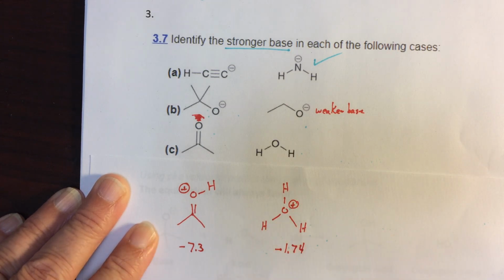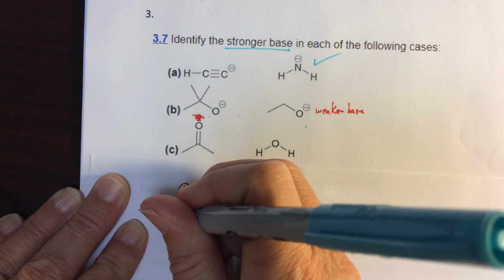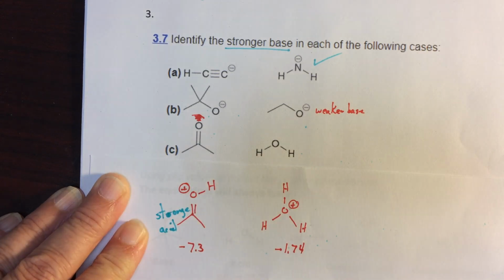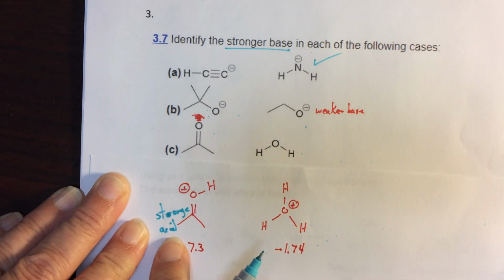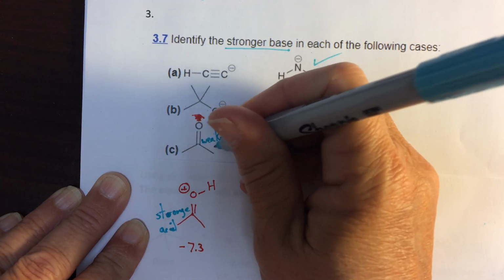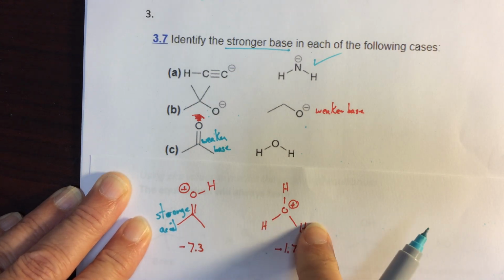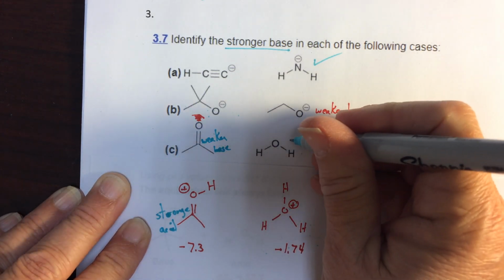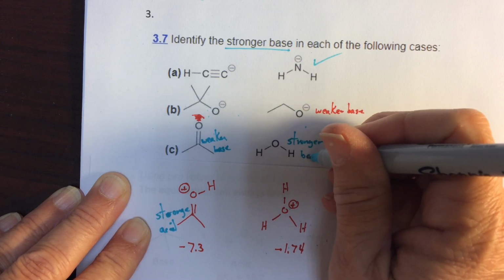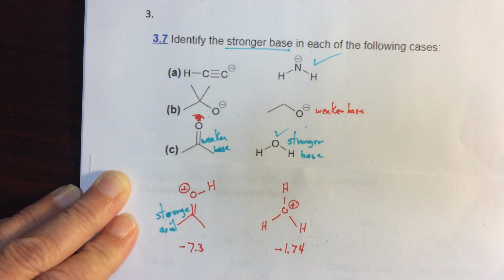So that makes this one the stronger acid. So stronger acid goes with the weaker base. This is the weaker acid and the stronger base. And our problem asks us for the stronger base, so that would be the answer.